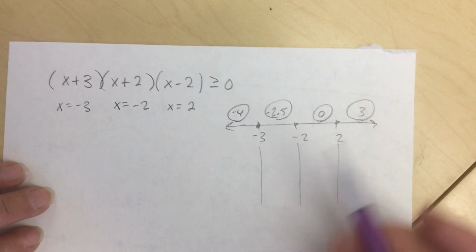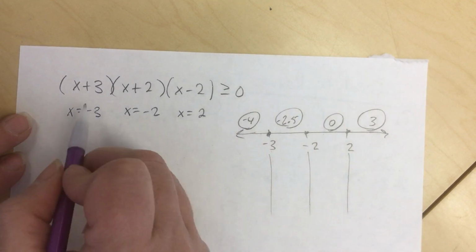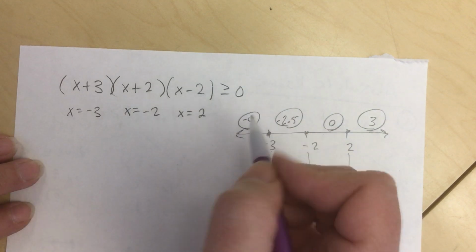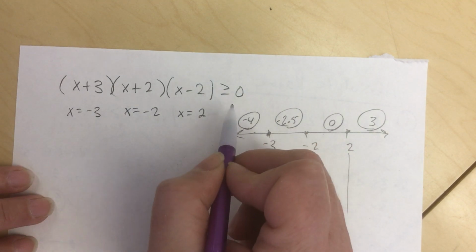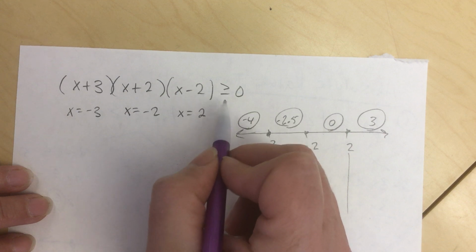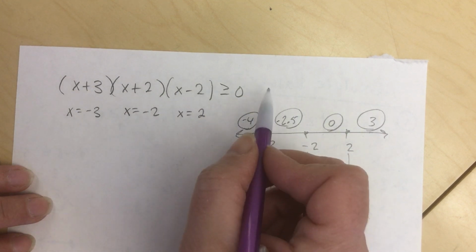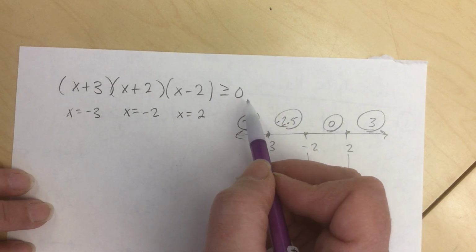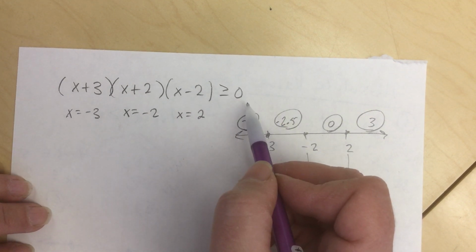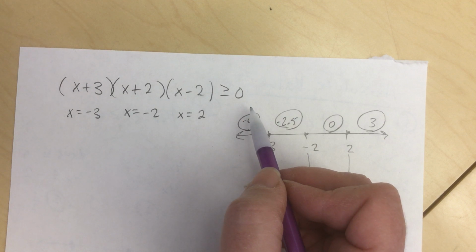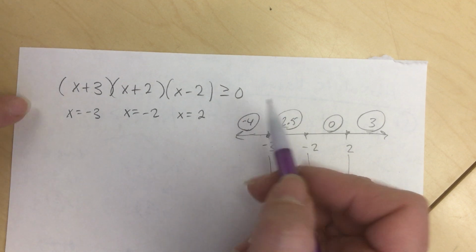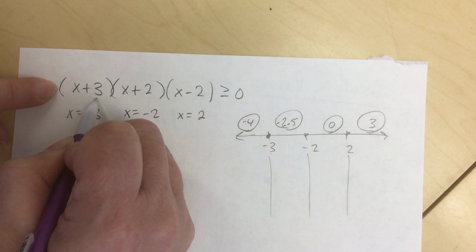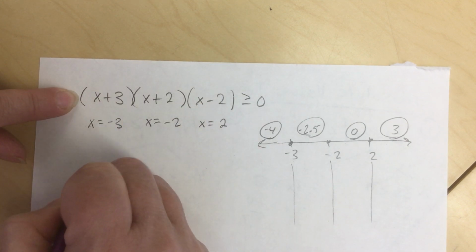Okay? So we're going to take -4 and plug it in here, and all we care about, because we have it set equal to 0, is whether or not it's positive or negative. Because positive numbers are bigger than 0, negative numbers are less than 0. If this was greater than or equal to 7, it would be a lot harder. But just because it's greater than 0 means I can just see if it's going to be positive or negative. So if I plug -4 in here plus 3, I'm going to get a -1.